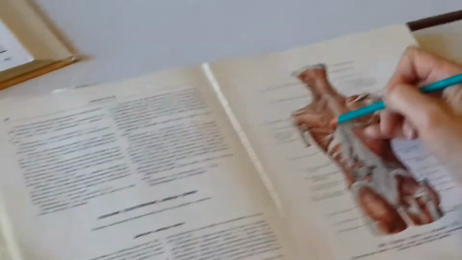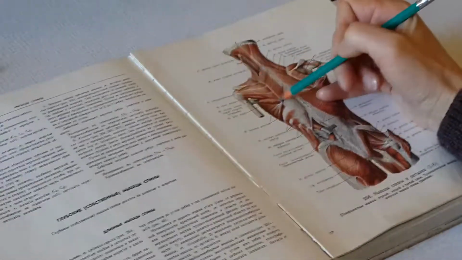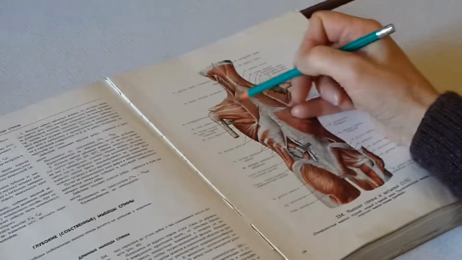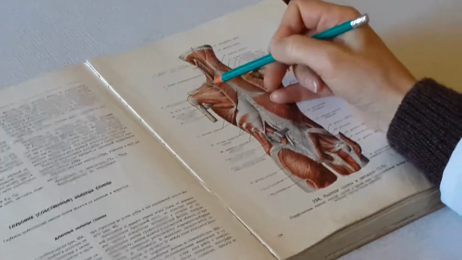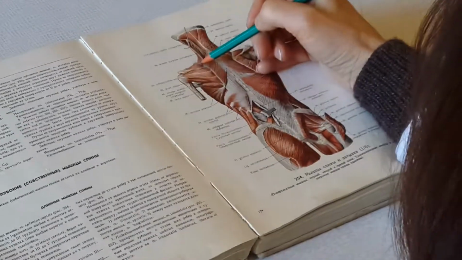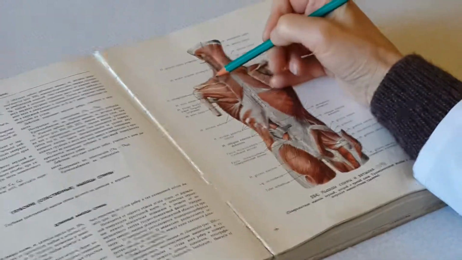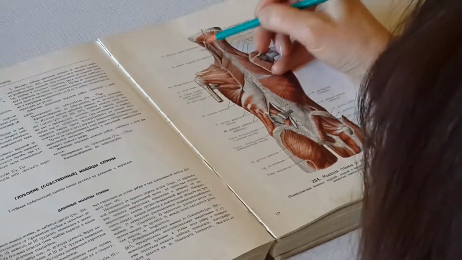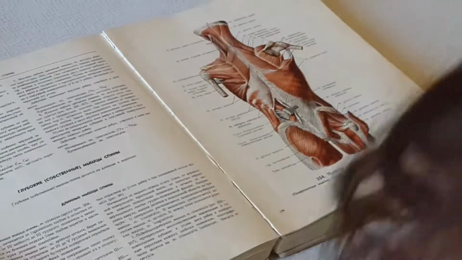Both insert to what? Which bone? The border of the... Which border? Medial border of the scapula. Next muscle, levator scapulae muscle. Elevates the scapula. Originates from, these are lateral sides.